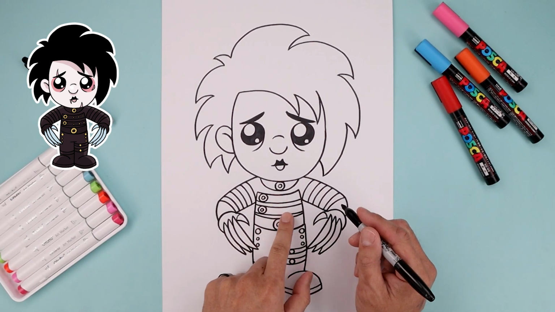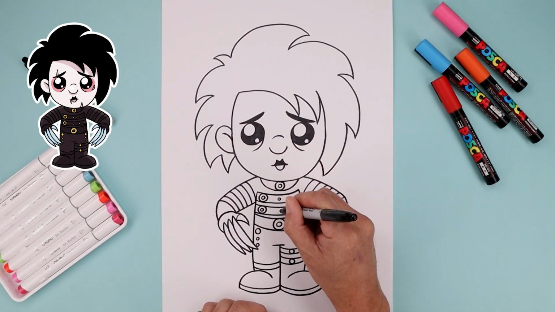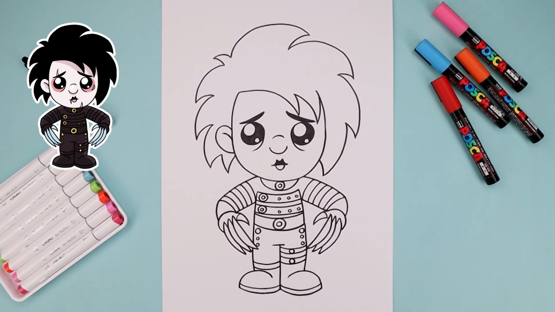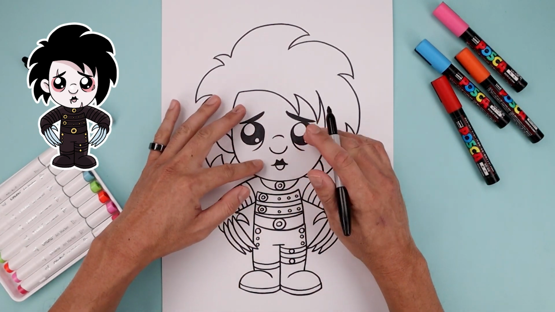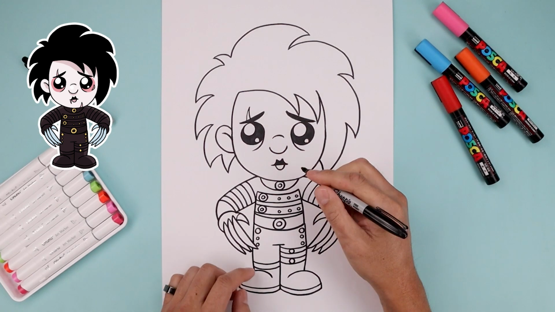Let's add a couple more studs across these straps. Adding a few smaller circles. Now let's go back up to the top and add some scars across the face, starting on top of the brow. Just bringing this up and down.